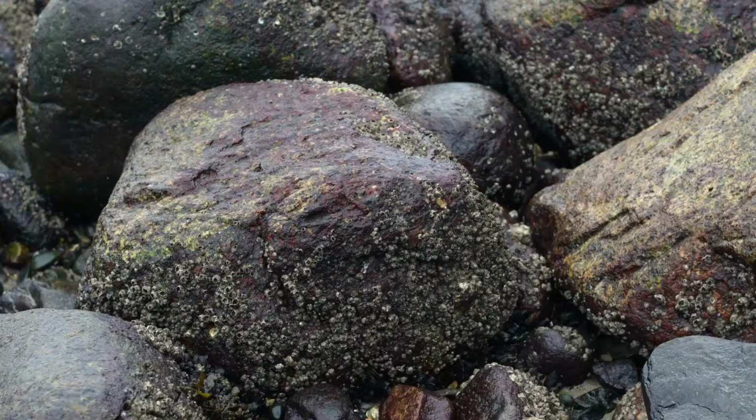Now, a classic example of how these different abiotic and biotic factors affect how species are distributed, that has been talked about in both of my ecology classes to date, is the example of barnacles living on rocks.